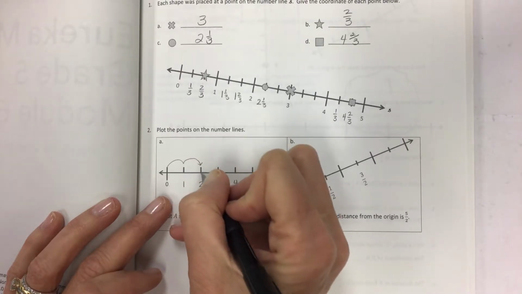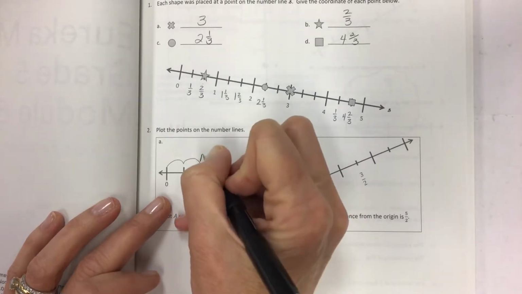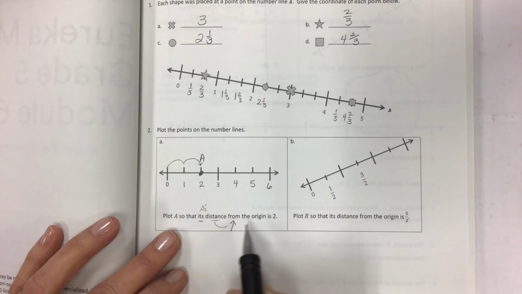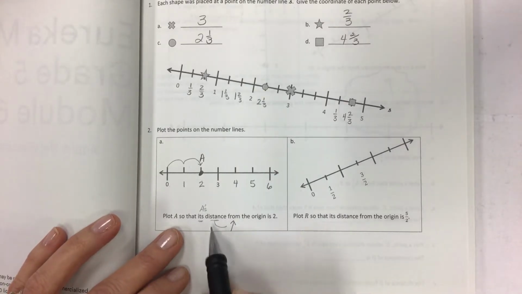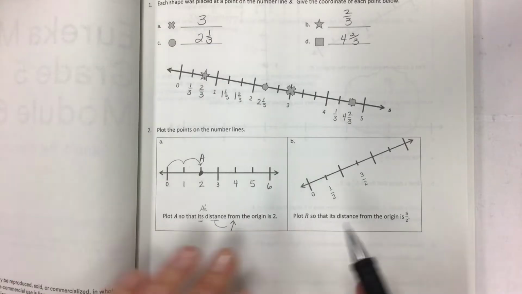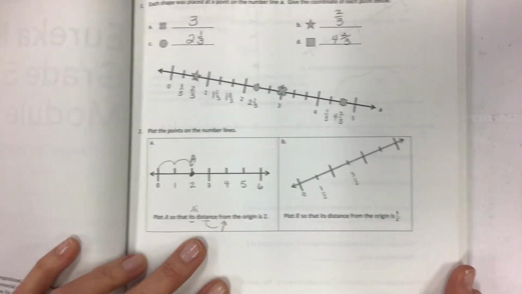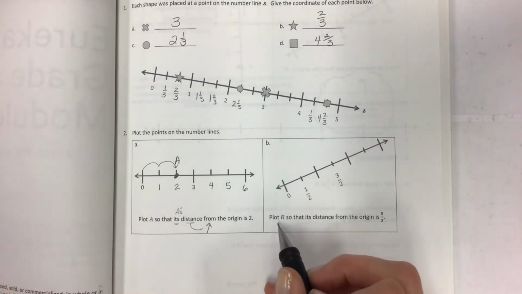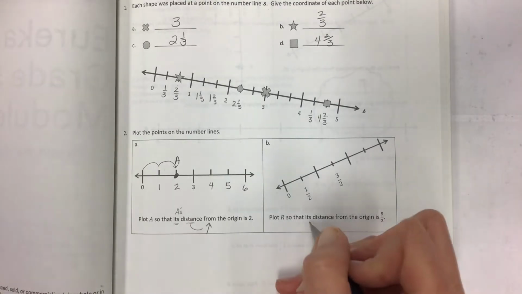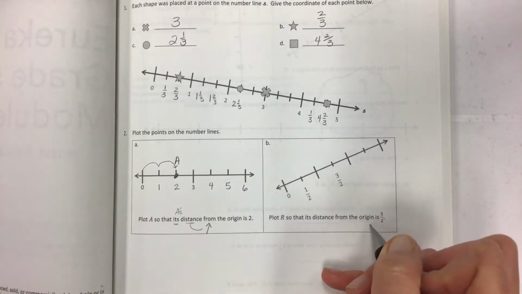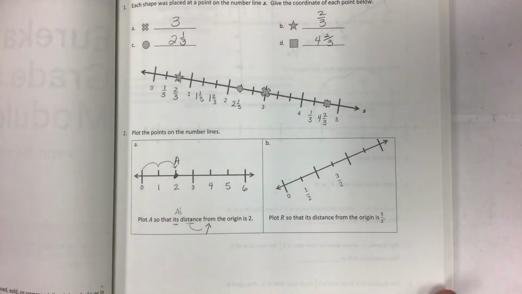1, 2. The distance from the origin. So this is what's going to throw all the kids out there, this wording, okay? Let's continue and you'll see as it gets even more fun. Plot point R so that its distance from the origin is 5/2.